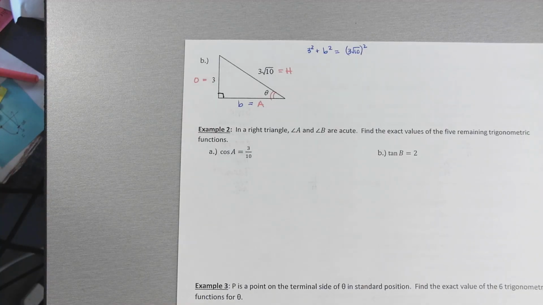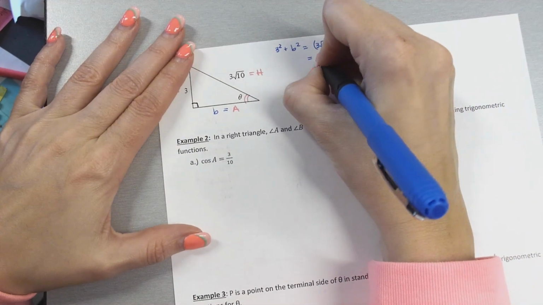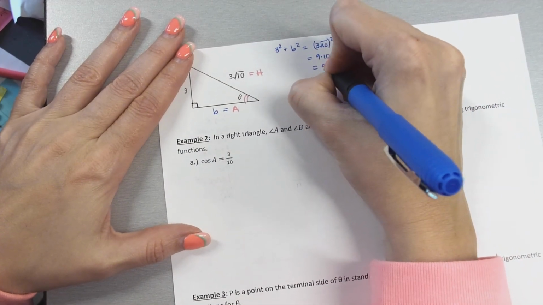So when you're squaring 3 root 10, you can think of it 2 ways. You can think of it as 3 root 10 times 3 root 10, or you can square the 3 and square the root. So 3 squared is what? 9, and then root 10 squared is 10. Root squared is what again? 9, okay. So 9 times 10 is going to be 90. I do like to think of it like that.